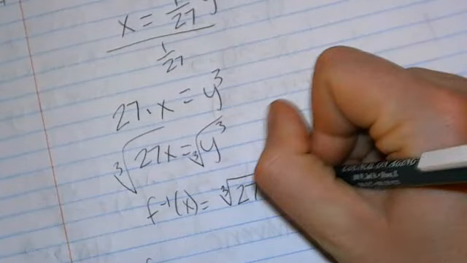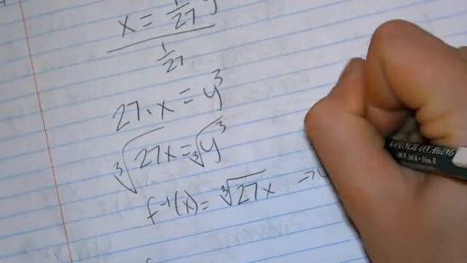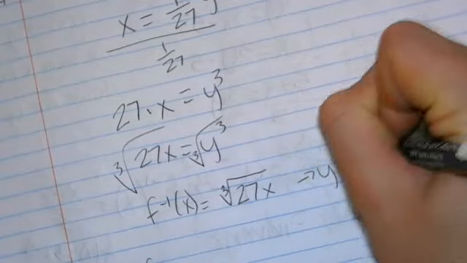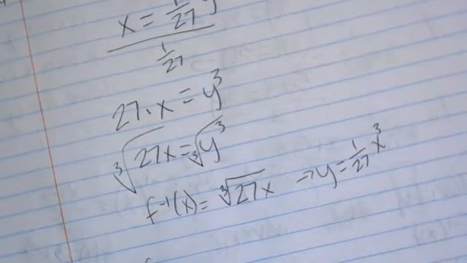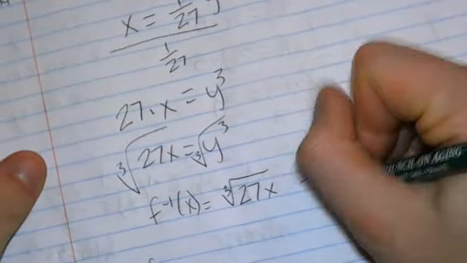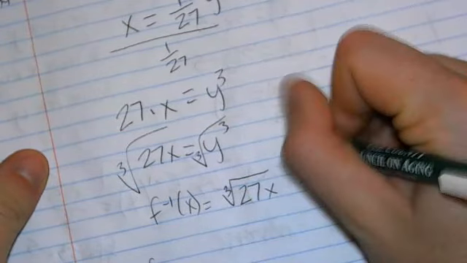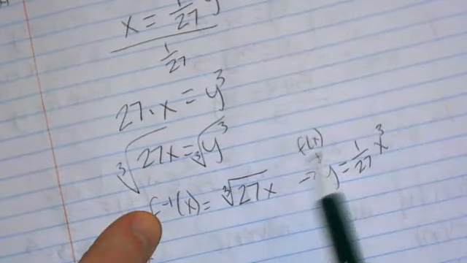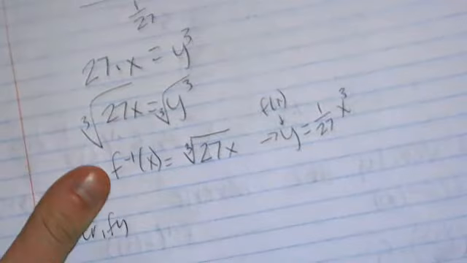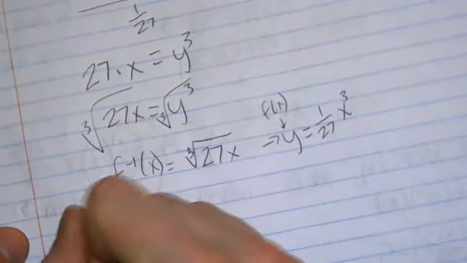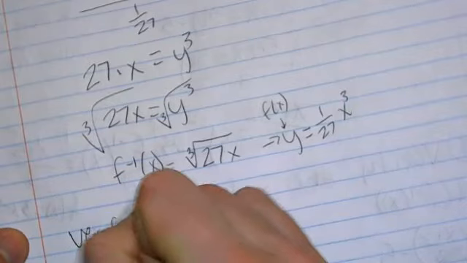My original y was y equals 1 over 27 x to the third. So remember, y can be replaced with f of x. So this is my inverse, this is my original. So let's take f inverse of f of x.